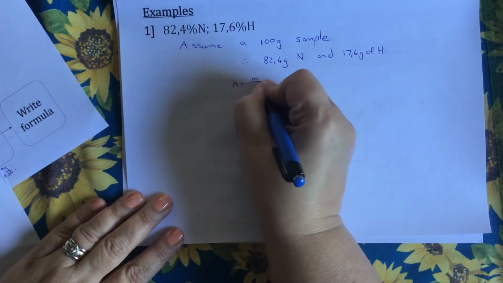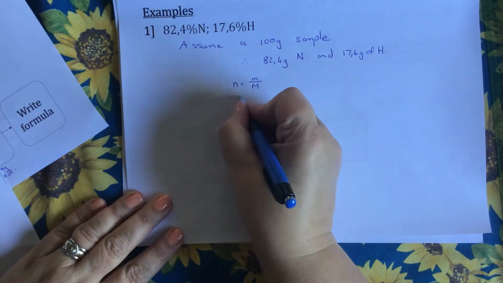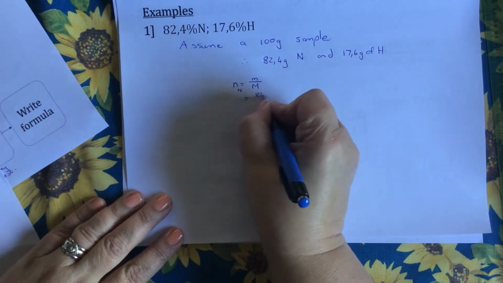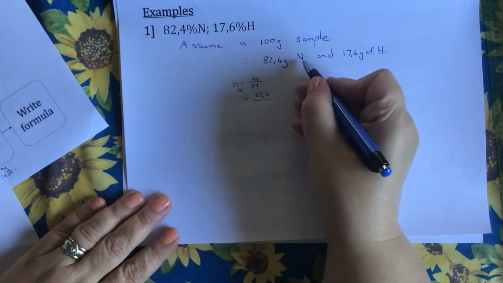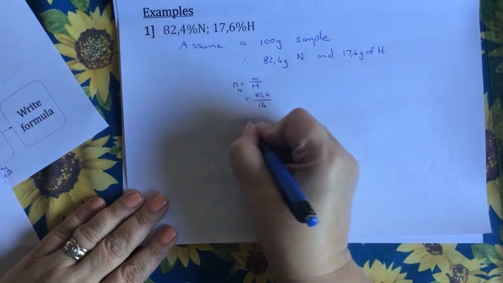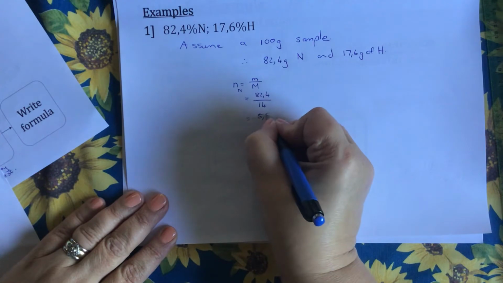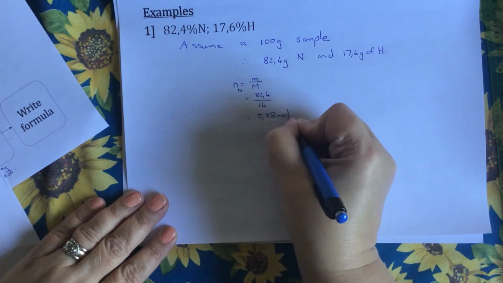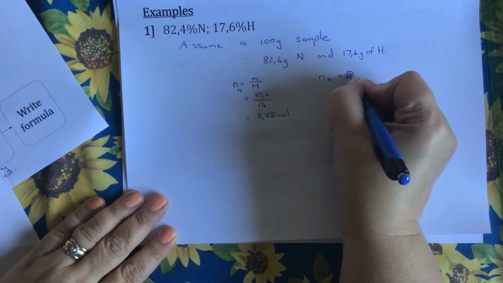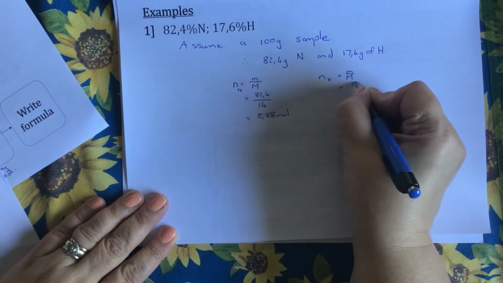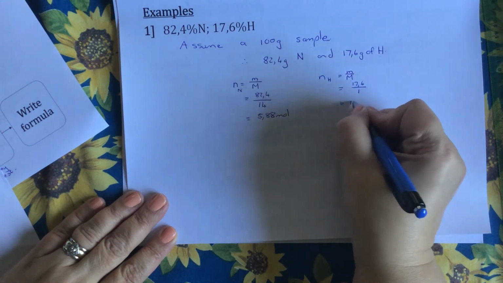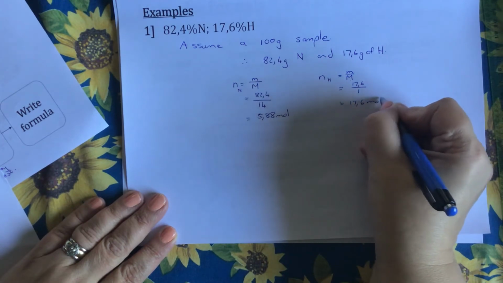So we're going to use our formula. Number of moles is mass over molar mass, and this is for the nitrogen. So I use my 82,4 and I divide it by the molar mass of nitrogen, and that is 14. So we get a value of 5,88 mole. Do the same for the hydrogen, and please always write down your formula. 17,6 divided by the molar mass of hydrogen, which is 1, so we get 17,6 mole of hydrogen.